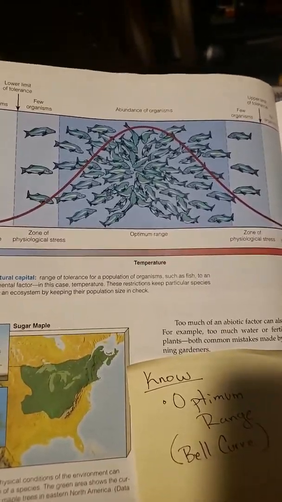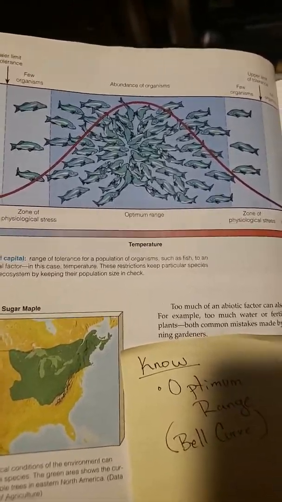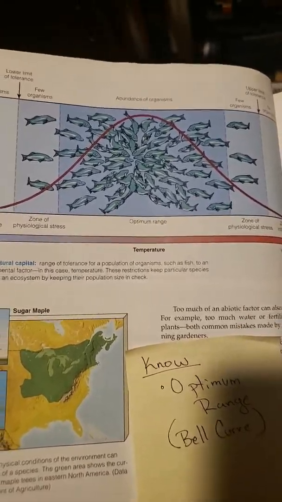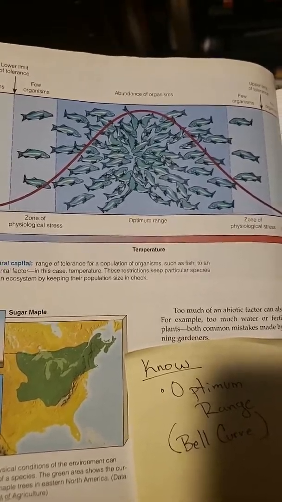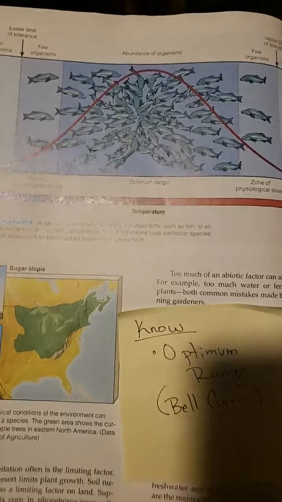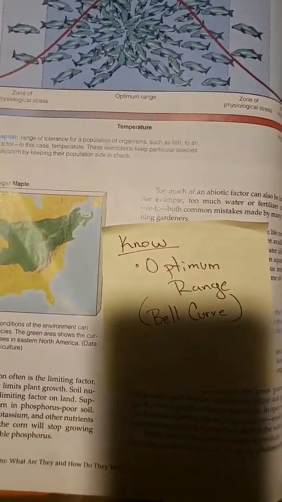So if there's too little resource or not enough of an abiotic factor or too much of an abiotic factor, then a species starts dying off. So that's why we know climate change is happening, because there's an increase or decrease of population in a certain area. All right, so that was a quick one, and we'll move on to our next section in a bit.